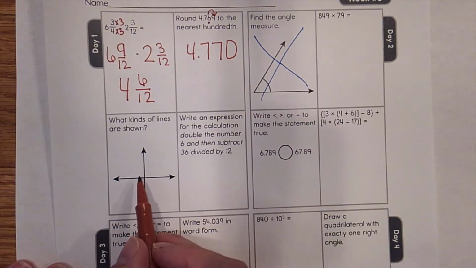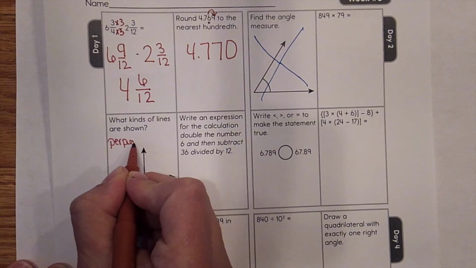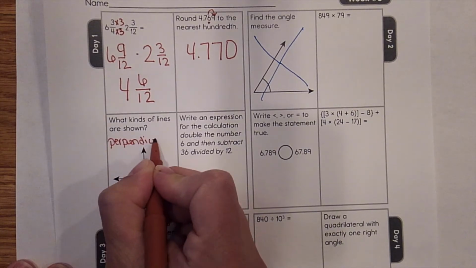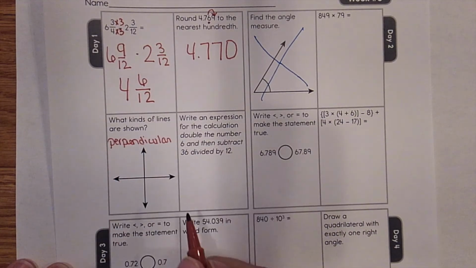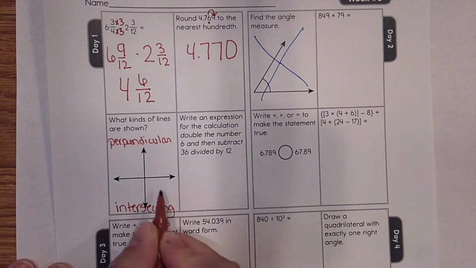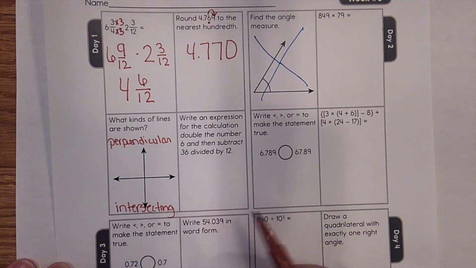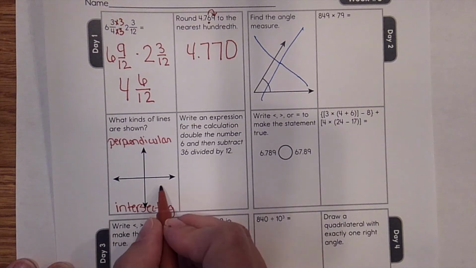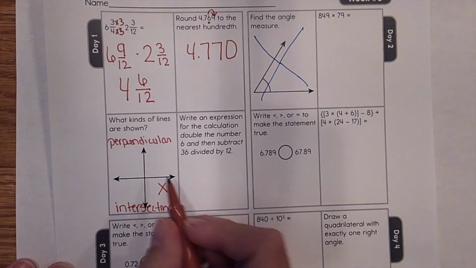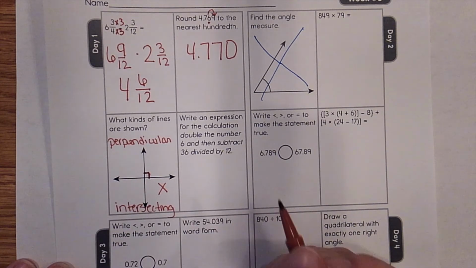What kind of lines are shown? Well, these are perpendicular lines. I would also be okay with the word intersecting. Either of those would work, but specifically, these are perpendicular because intersecting lines can kind of intersect any which way. These are perpendicular because they're intersecting at a right angle.